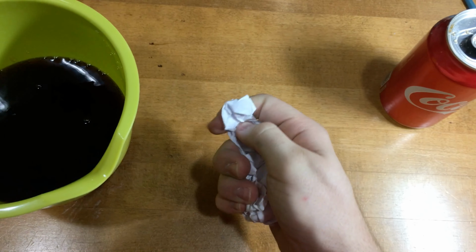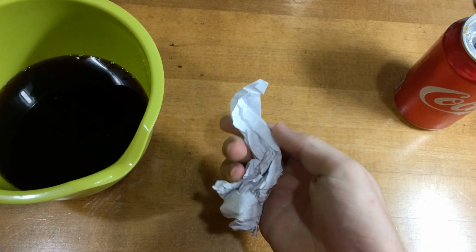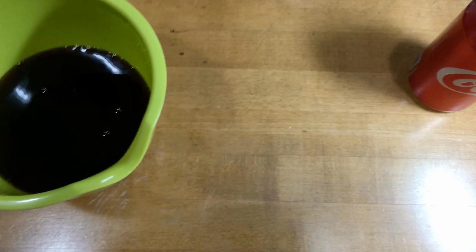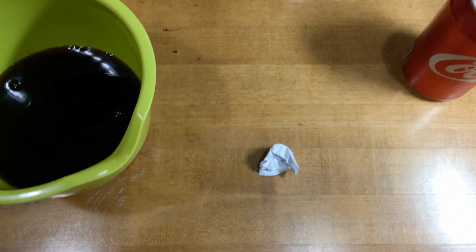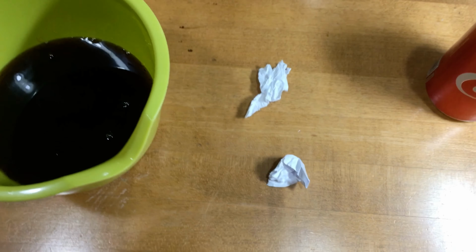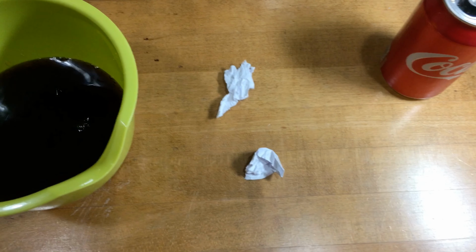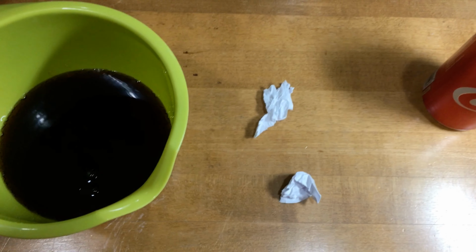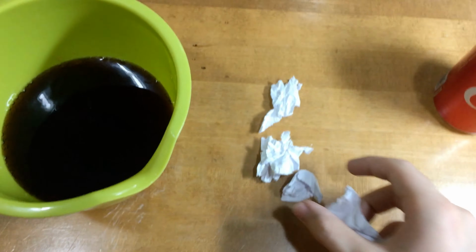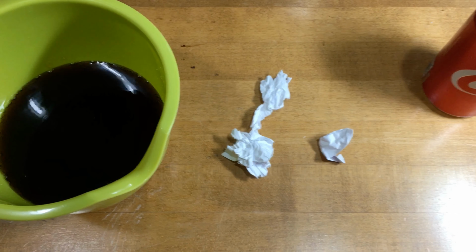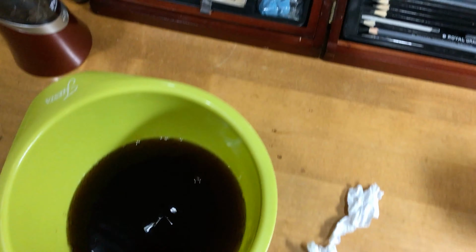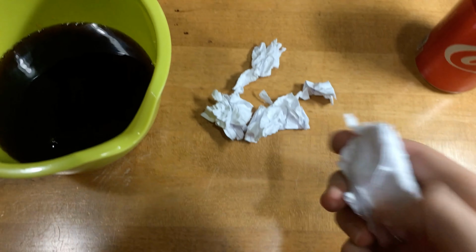So a lot of the times when you soak your drawing and it's torn up, yeah, if you soak it for long enough, the pieces will actually mend back together in the Coke. It's quite magical.